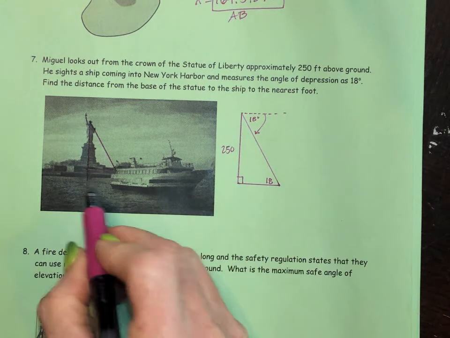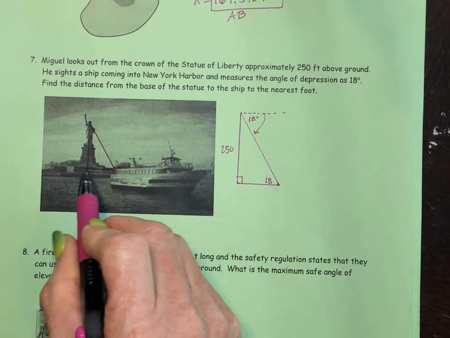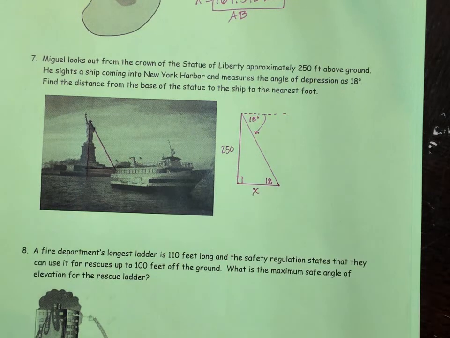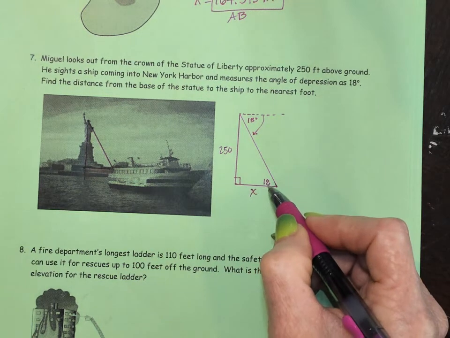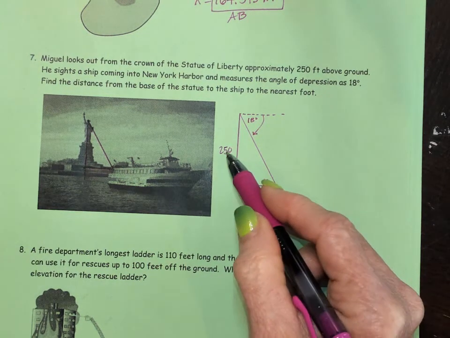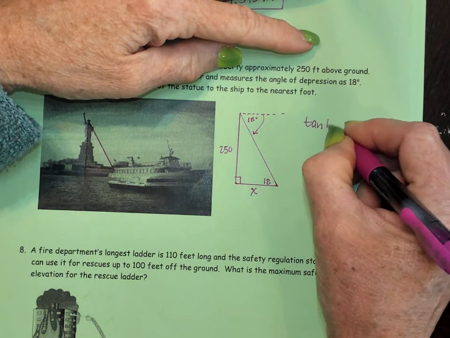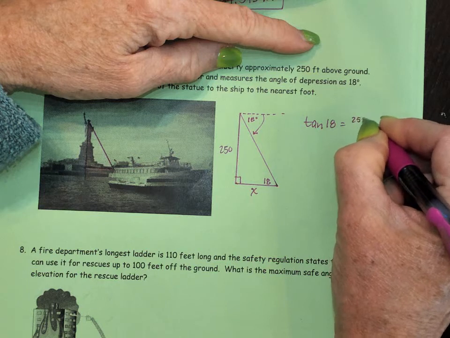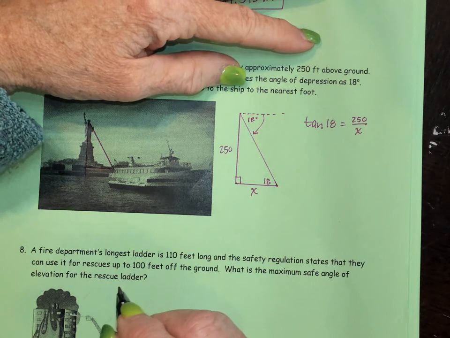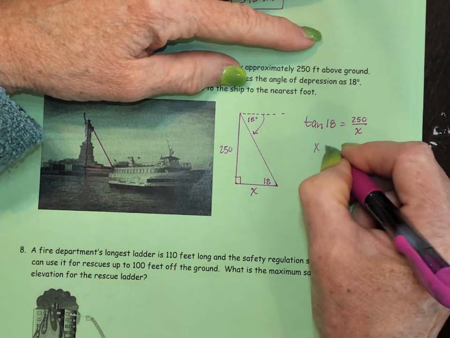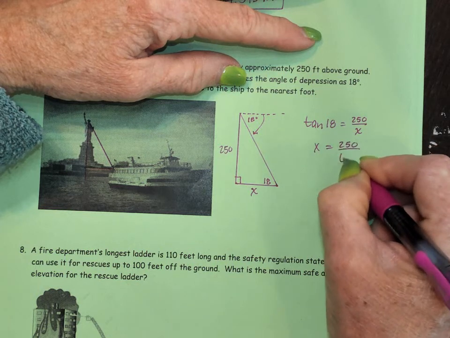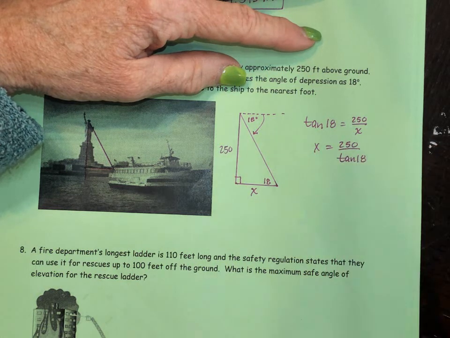And we want to find the distance from the base of the statue to the ship. Base of the statue to the ship, that's this right here. That's your x. Now if we set this up from the 18, we have opposite and adjacent. Tangent of 18 is 250 over x. X is 250 divided by tangent 18.